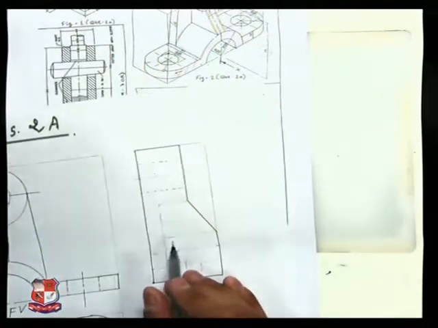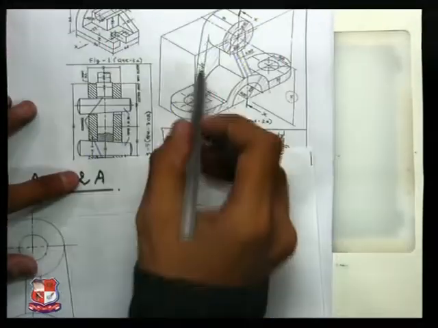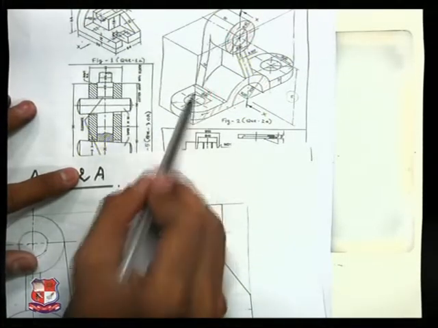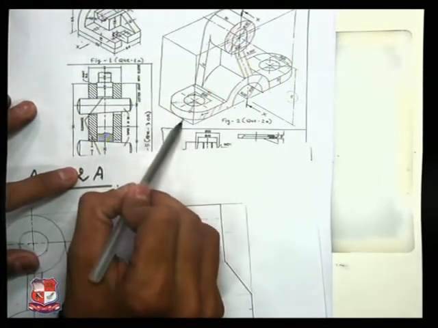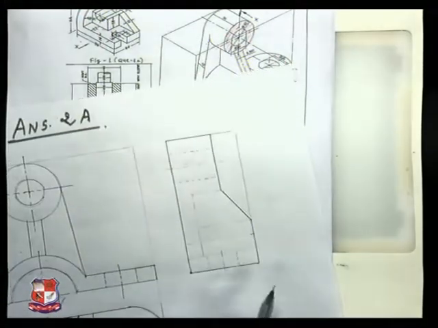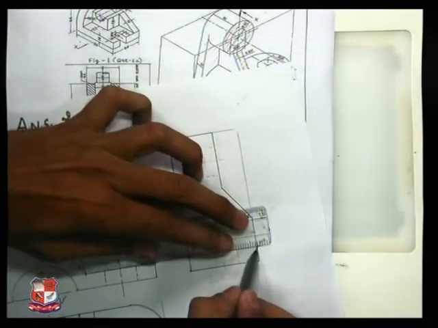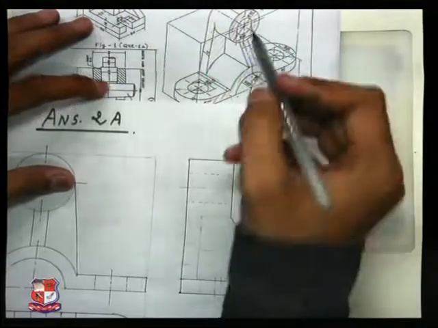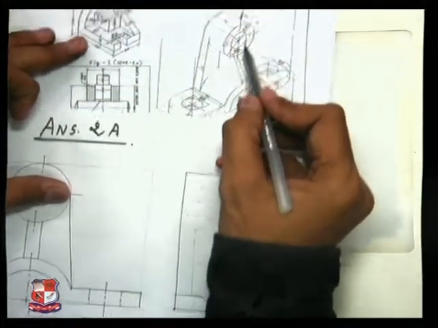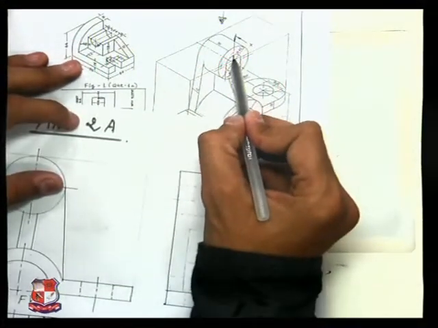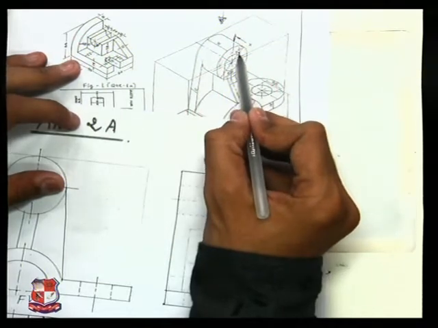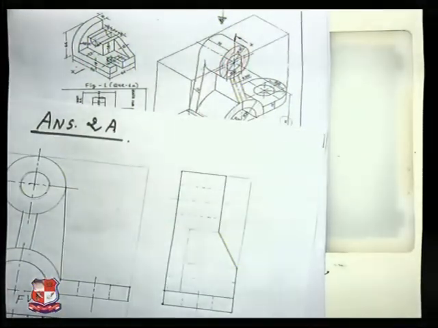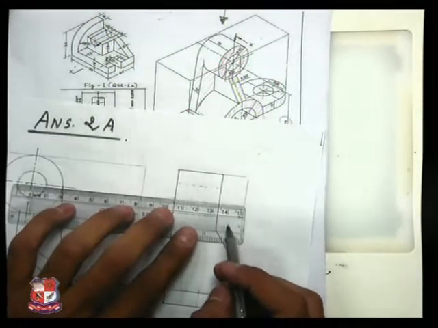We know the dimensions. This would be the outside line of this object. This width is 45 millimeter, which is given over here, and the strip is there of height 10 millimeter. So draw that strip with height 10 millimeter like this. After that, this is a circular cylinder. Cylinder is there and circular hole is there. Width is 30 millimeter and diameter of the inner hole is 20 millimeter. So draw this cylinder like this.